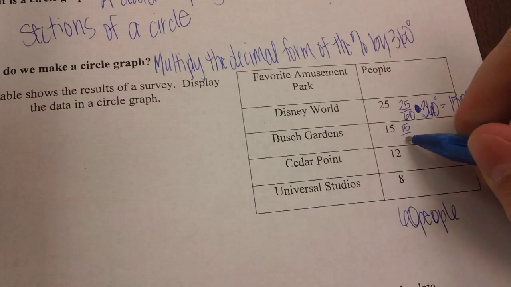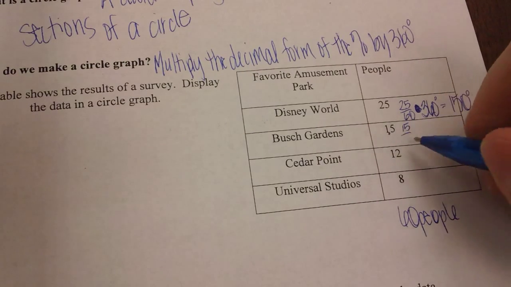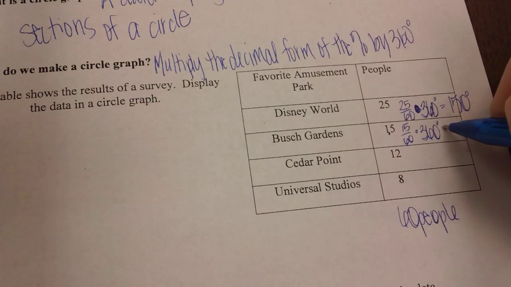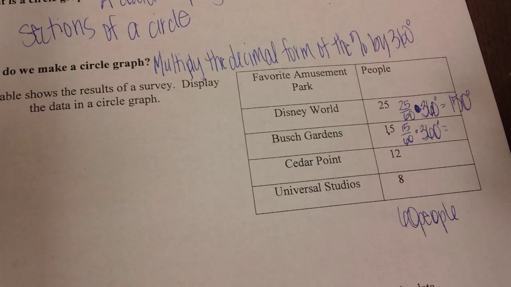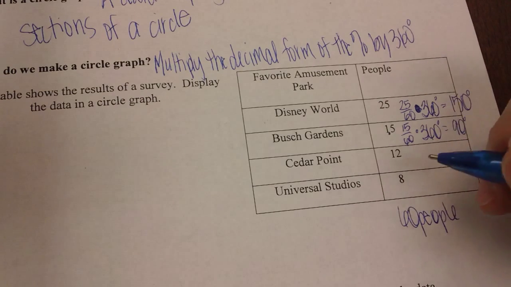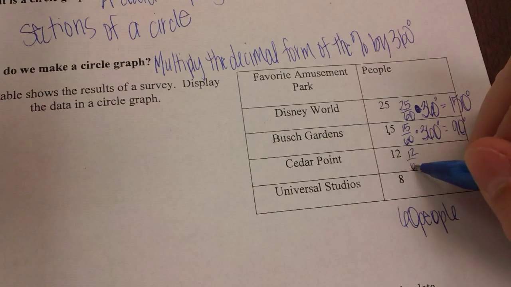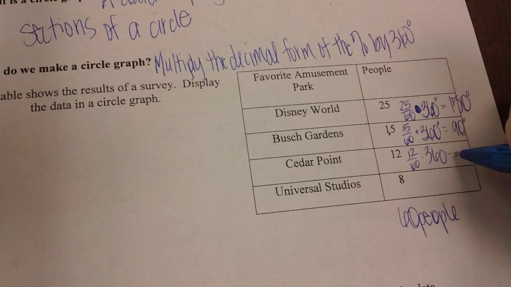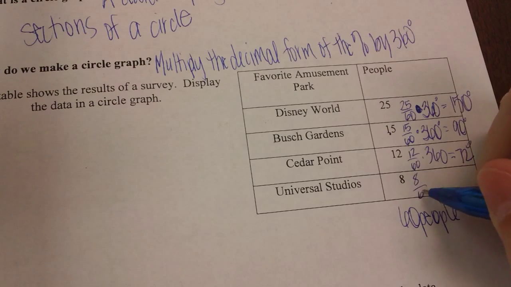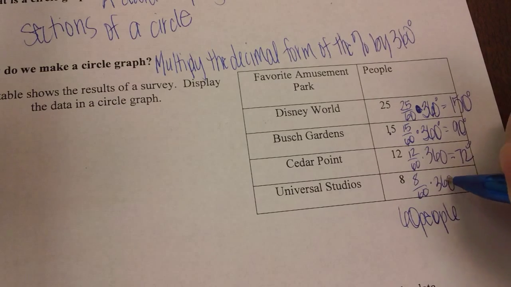Same thing here. We have 15 Busch Gardens people out of 60. We multiply that by 360 degrees, and we get 90 degrees. 12 out of 60 times 360 gives us 72 degrees, and 8 out of 60 times 360 gives us 48 degrees.